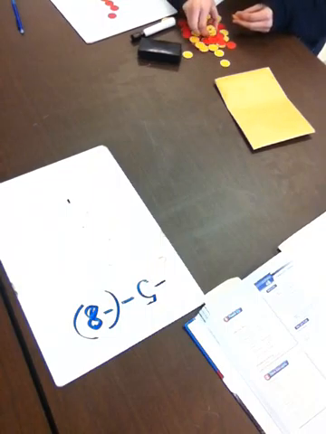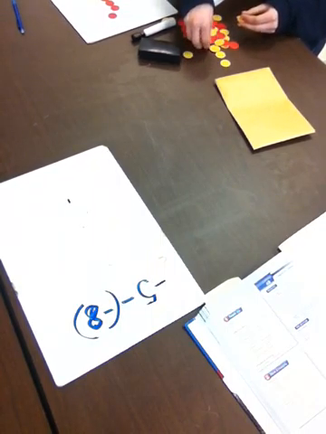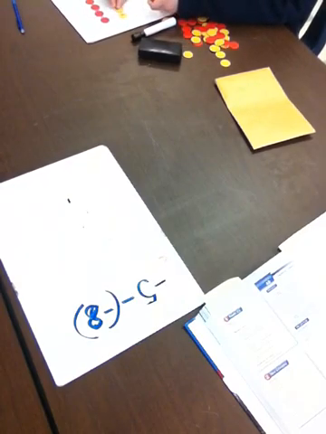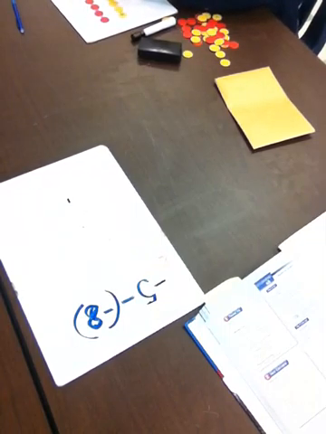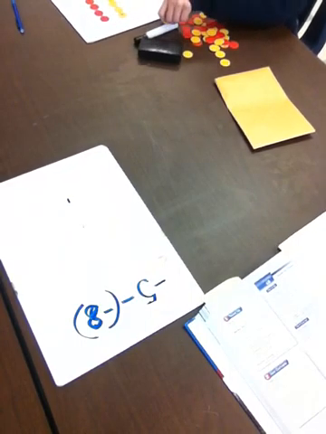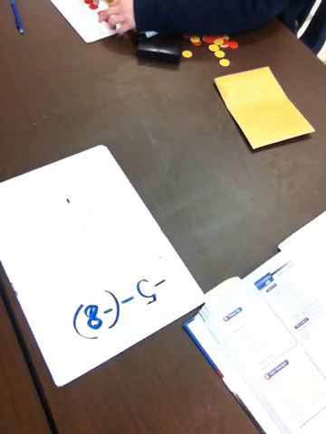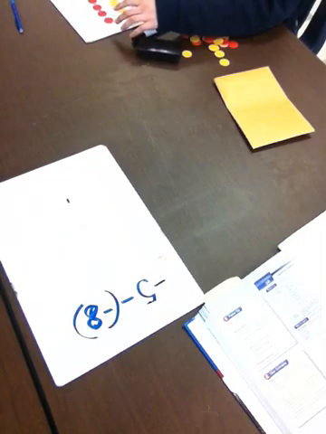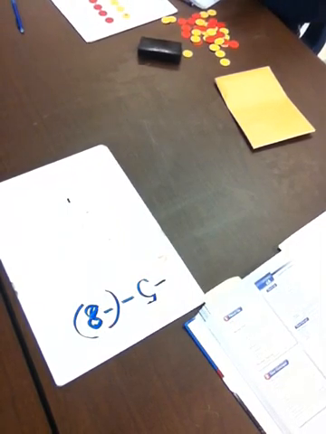The opposite of negative 8. That was a great modeling job there, Miss Holland. All right, negative 5, take the opposite of negative 8, and what do you get, Sarah? Positive 3. Did everybody get positive 3 when you made your zero pairs? Yeah? All right.